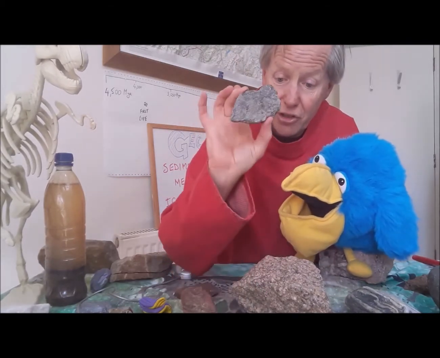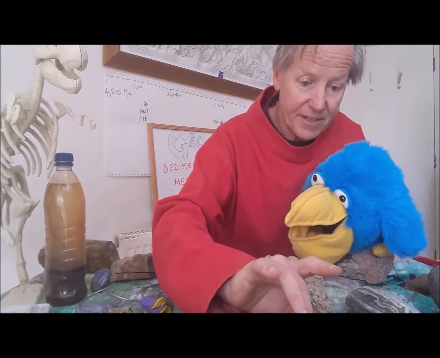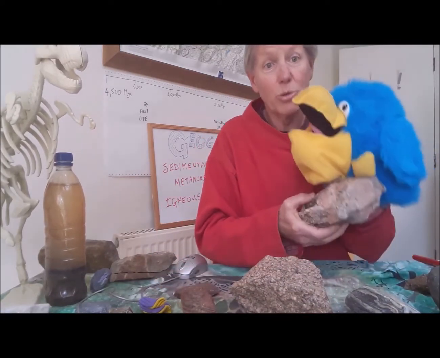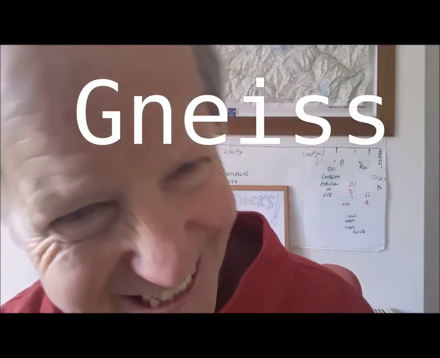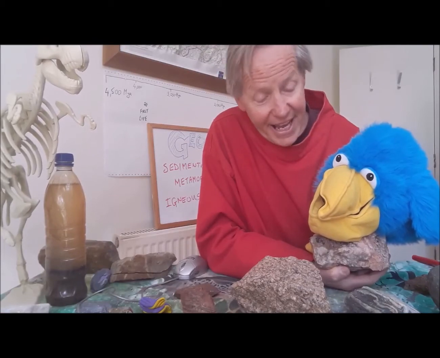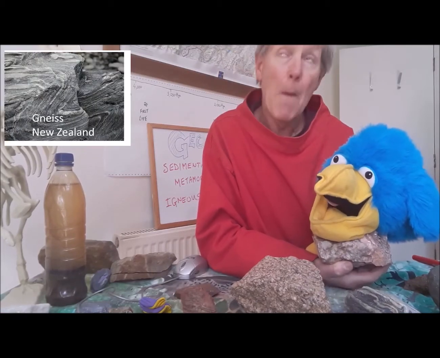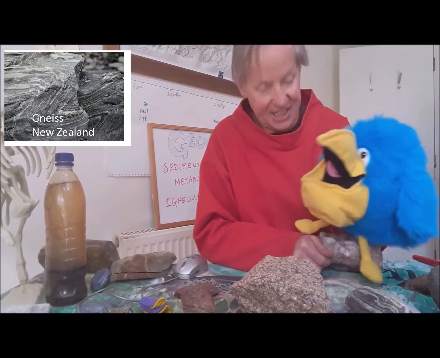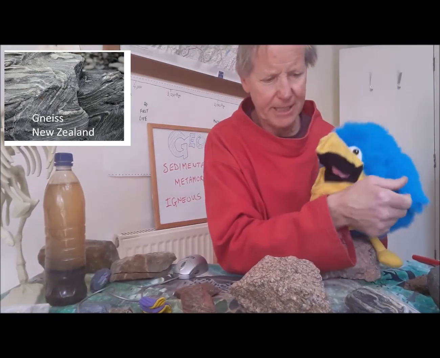So this is one kind of metamorphic rock, and we have another one called gneiss, which you are sitting on. Gneiss. N-E-I-S-S, not nice as in that's a nice thing to eat, but gneiss as in it's a gneiss big rock.